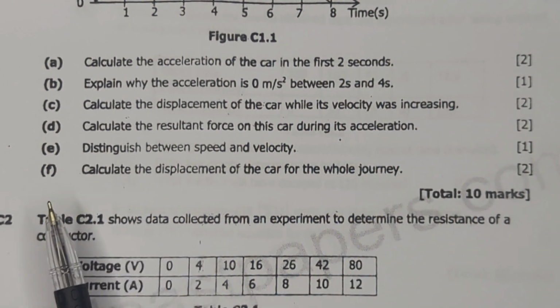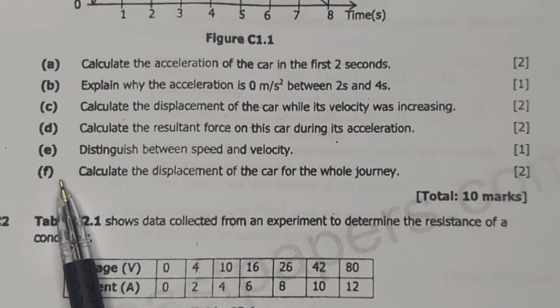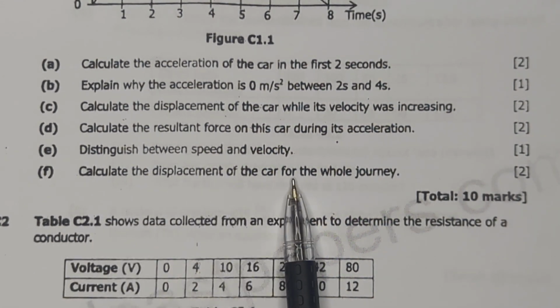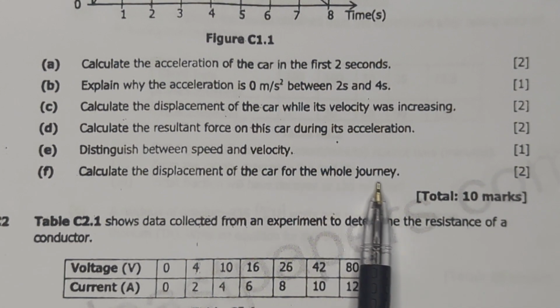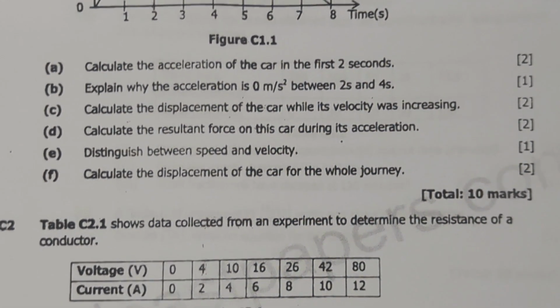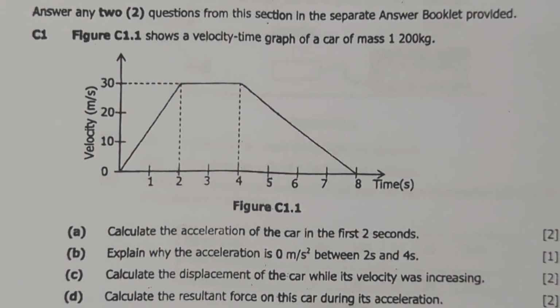Now the last question here for number C1, they are saying calculate the displacement of the car for the whole journey. So the displacement of the car for the whole journey, which is the distance for the whole journey. So to calculate the distance, as I said, the formula for the distance is determined by the shape given.